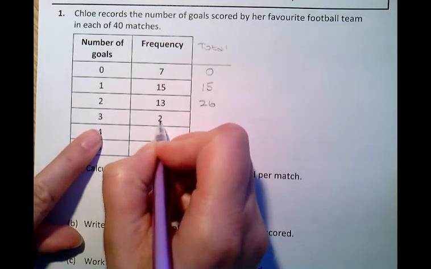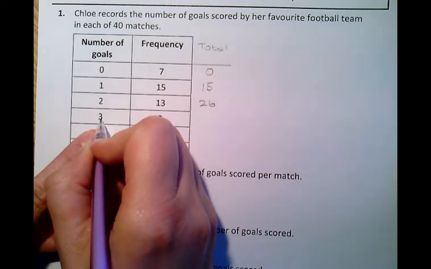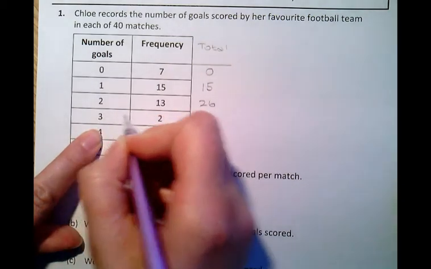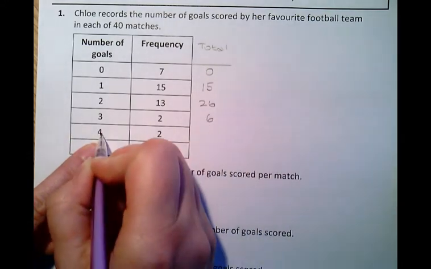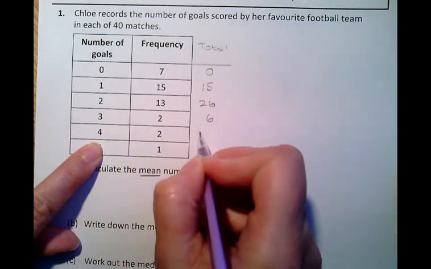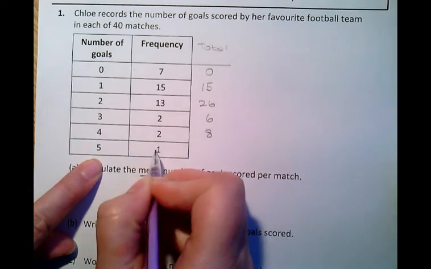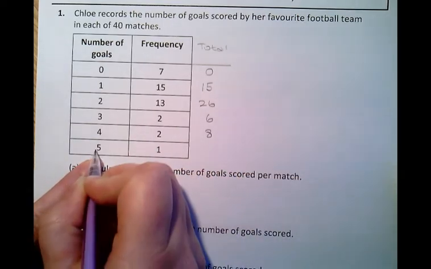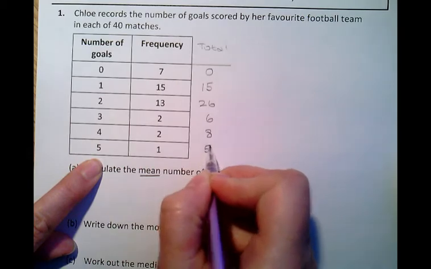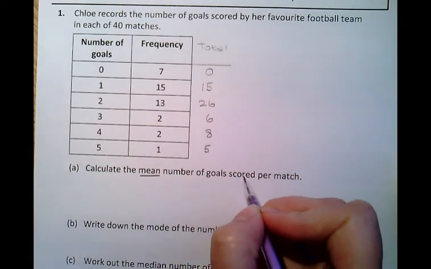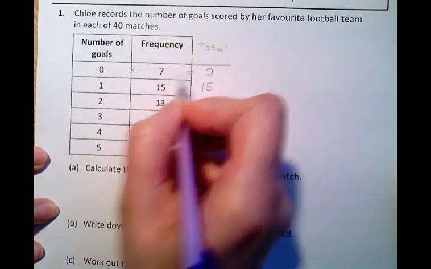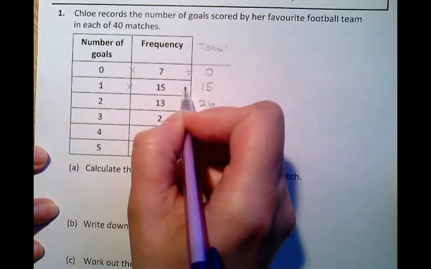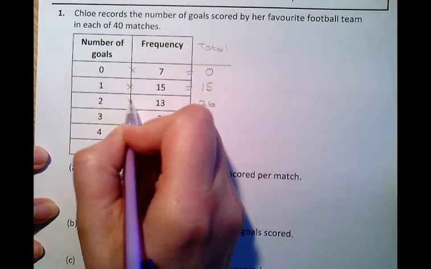Then 2 matches where they scored 3 goals. So 3 goals in one match, 3 goals in the next match. That's a total of 6. Then there were 2 matches when they scored 4 goals. So 4 goals and another 4 would be 8. And then 1 match where they scored 5 goals. So that would be 5 goals altogether. So what you're actually doing there is multiplying. 0 times 7 gets you 0, 1 times 15 gets you 15, and so on.